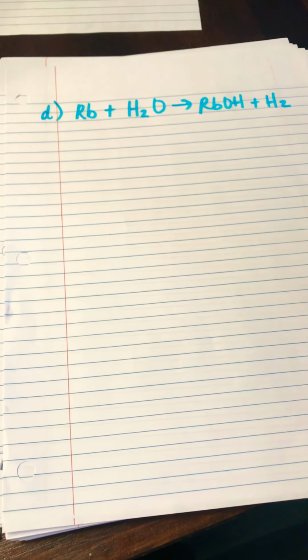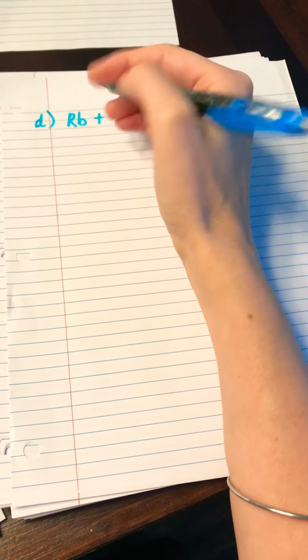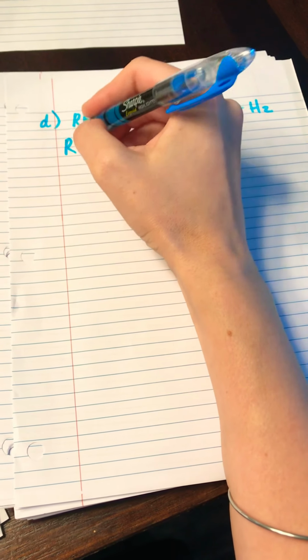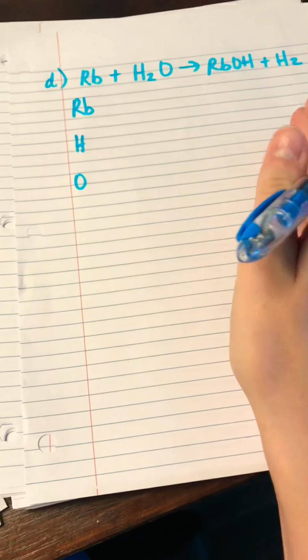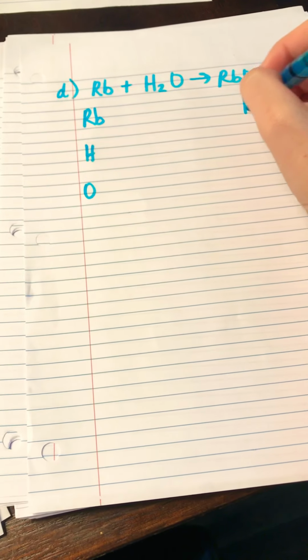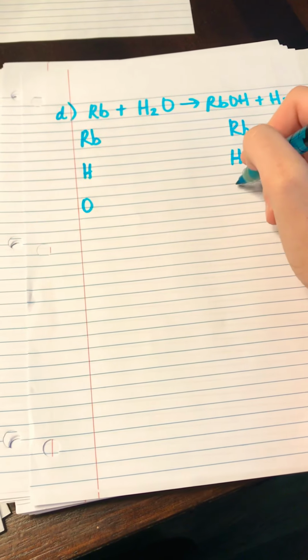This one's fairly simple, so I'm just going to show you how I go about it, and there's more than one way to do it, I'm sure, but this is just my method. So the first thing I do is I write down all of the elements involved in my equation. So I have this one, and this one. Well, if it's on the reactant side, it's going to be on the product side, obviously, so I line them up side by side, just to make it easy to see.